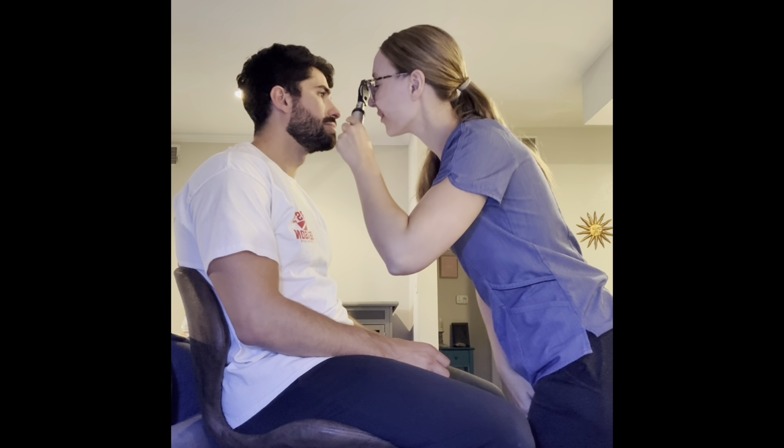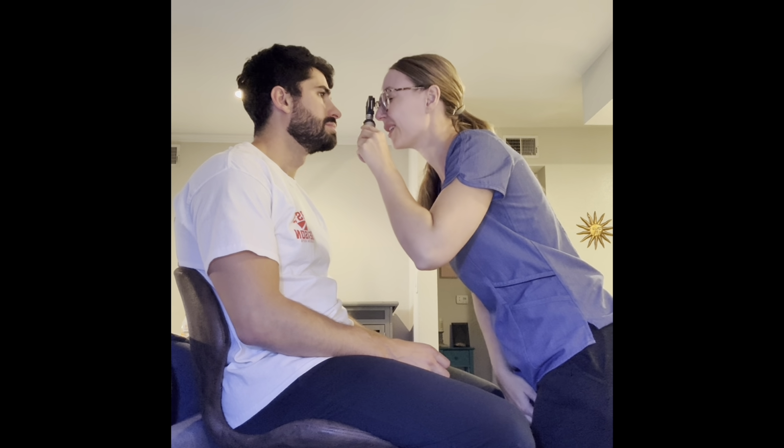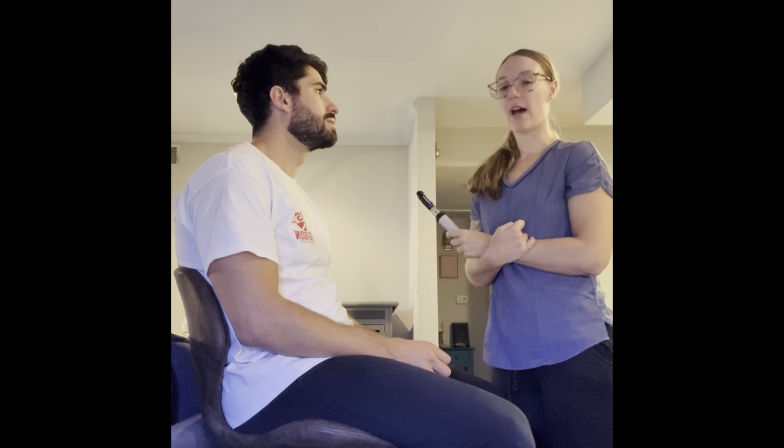I'm going to be further evaluating your eyes with my ophthalmoscope. I'm going to have you just look straight and past my shoulder, okay? Okay, so red reflex is present. I'm going to be checking the fundus. I'm going to also follow the blood vessels to the optic disc.